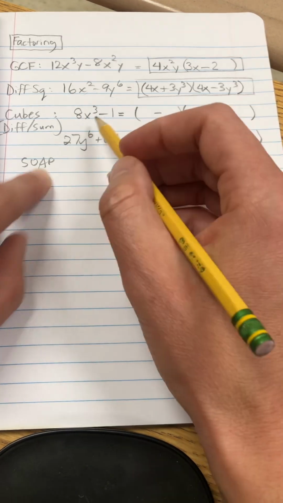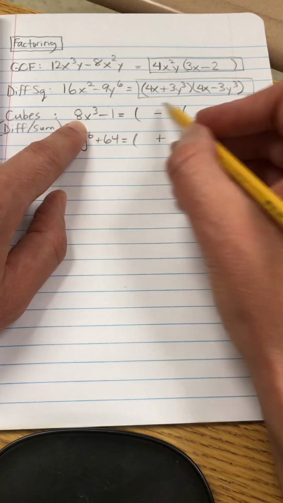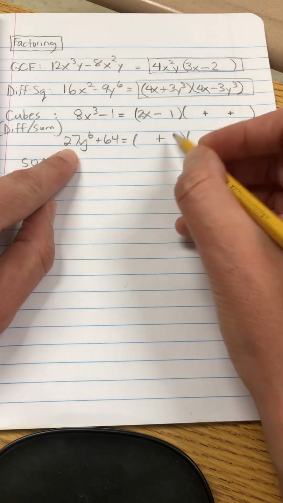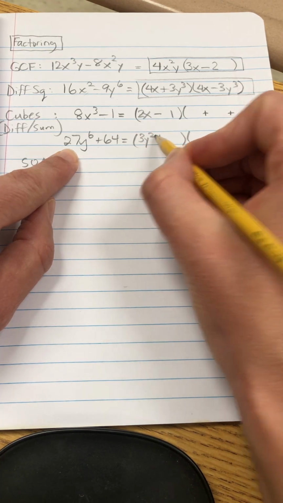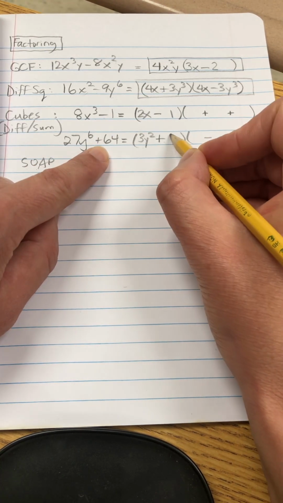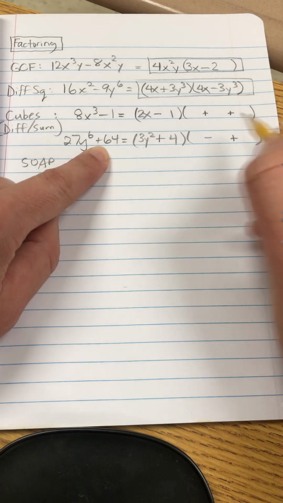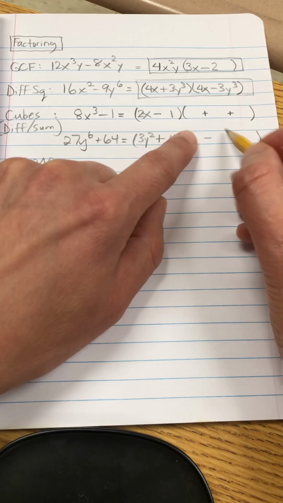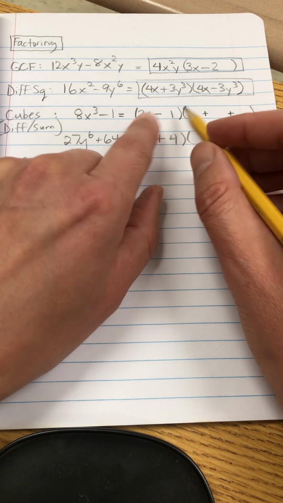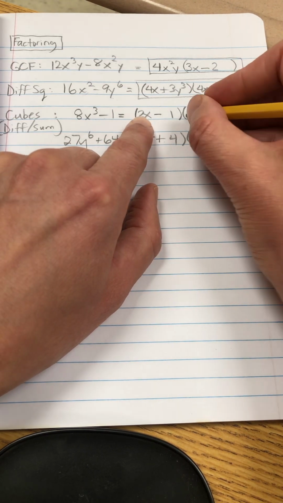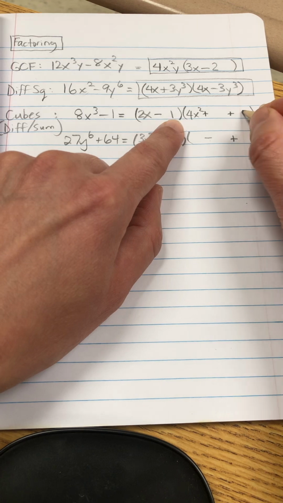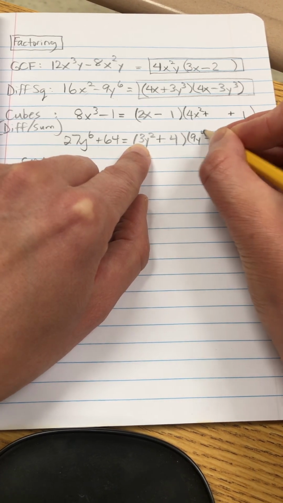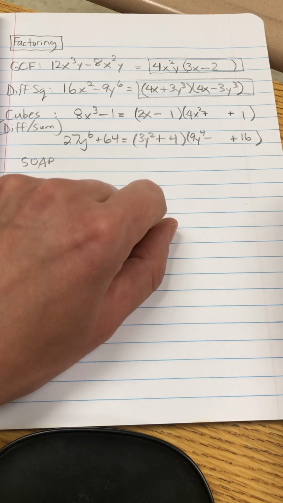So in each case, what's being cubed here? 2x, 2x, 2x. 1 times 1 times 1. What's being cubed here? 3y squared, 3y squared, 3y squared. 4 times 4 times 4. So whether it's a subtraction or an addition, you're going to factor cubes similarly. Now in the trinomial, on the outer ends are the squared versions of these. 2x times 2x is 4x squared. 1 times 1 is 1. 3y squared times 3y squared is 9y to the 4. 4 times 4 is 16.